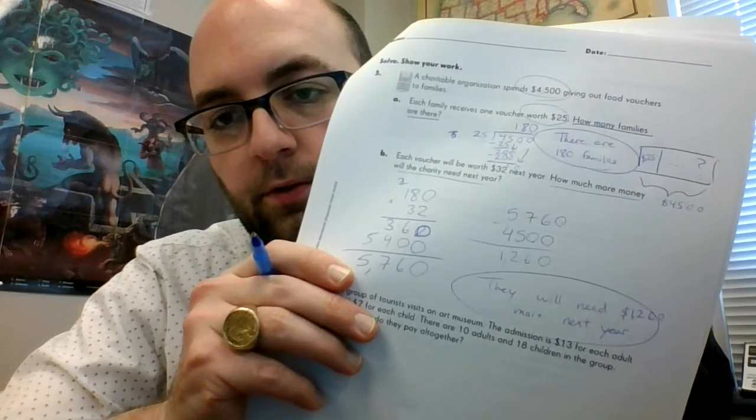It says, how much more money will they need? Well, they spent $4,500 last time. This time they're spending $5,760. So that gives us a difference of $1,260. They will need $1,260 more next year.